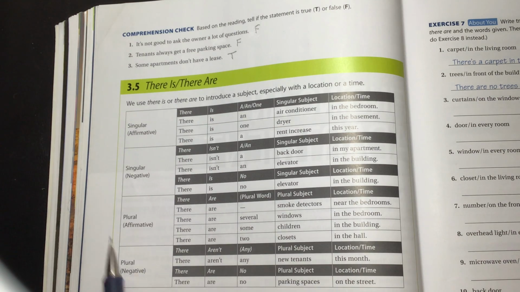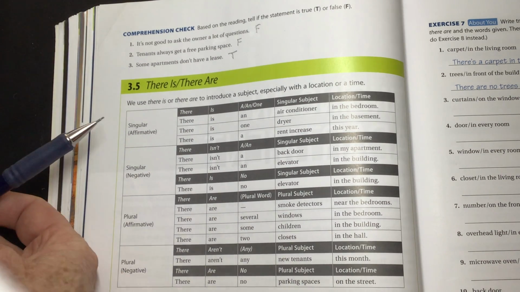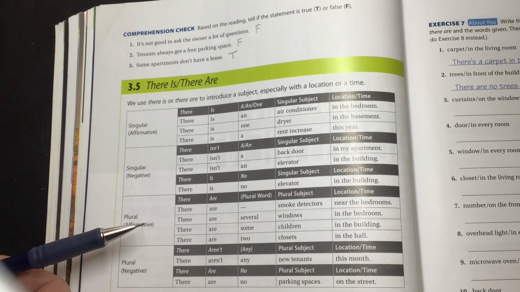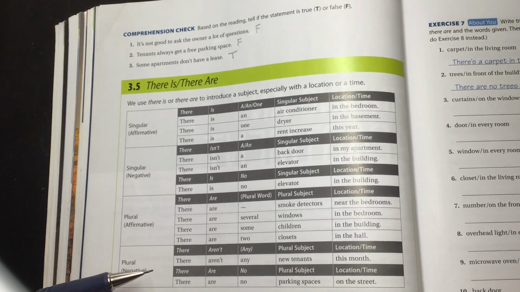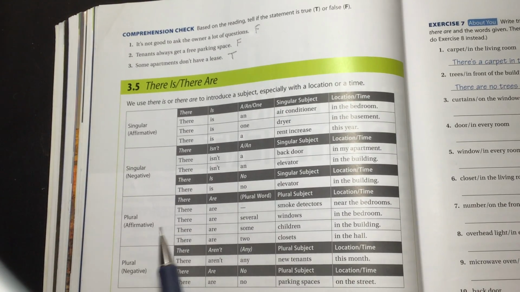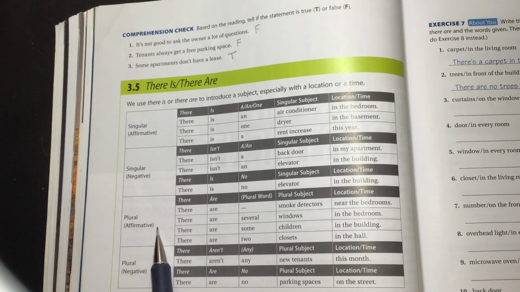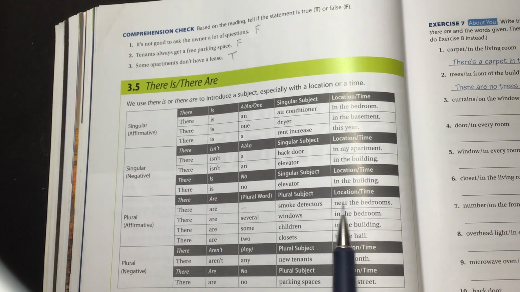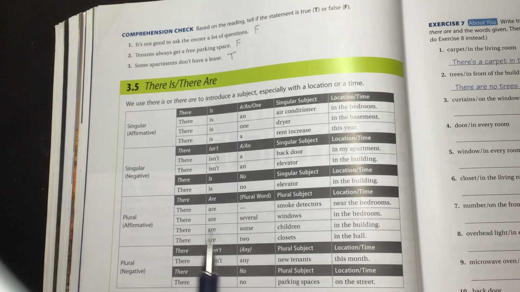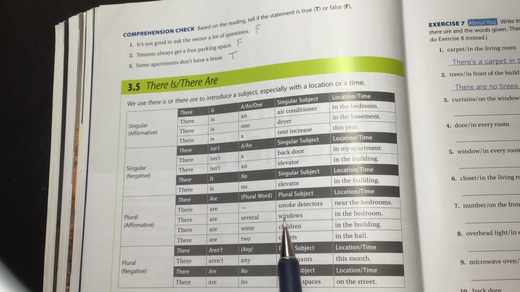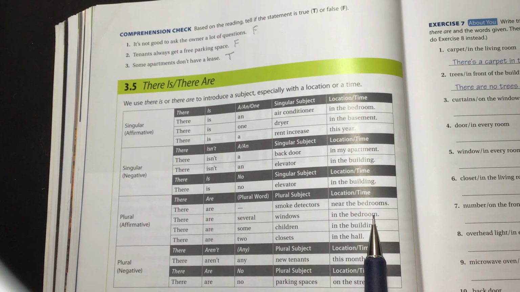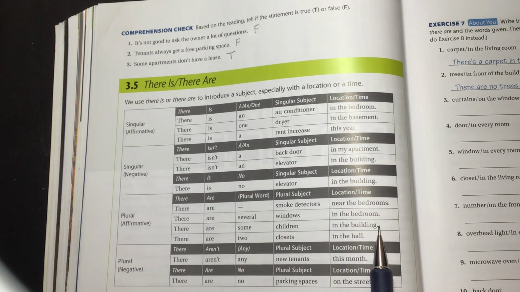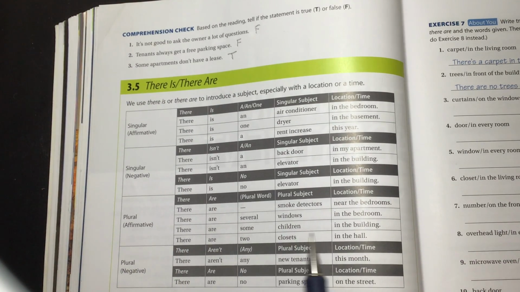Now let's look at the plural affirmative. We looked at singular affirmative, then singular negative. Now let's look at plural affirmative and then plural negative. For plural affirmative, there's our plural, are. There are smoke detectors near the bedrooms. There are several windows in the bedroom. There are some children in the building. There are 2 closets in the hall.